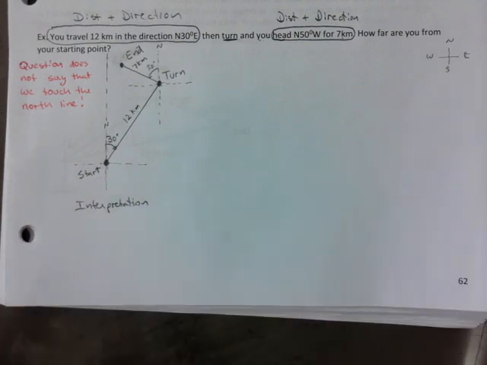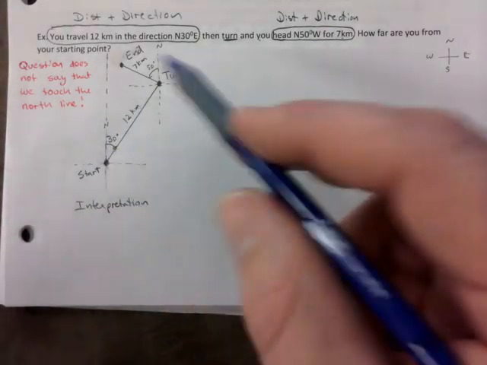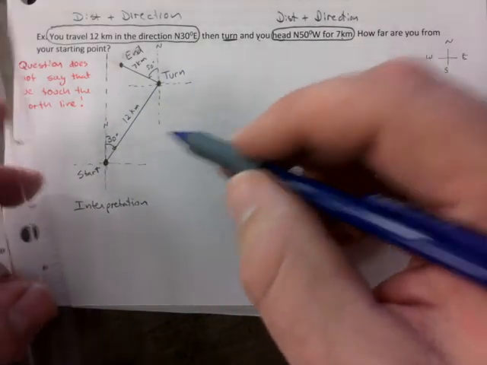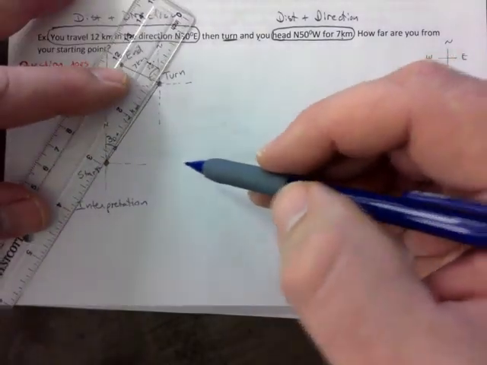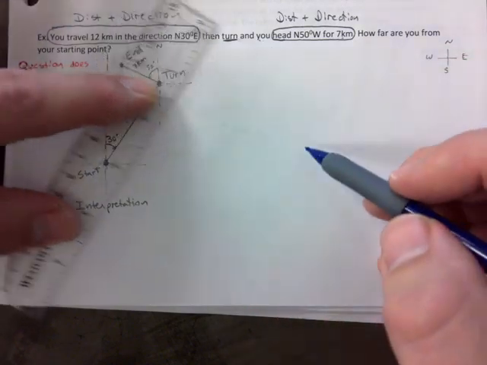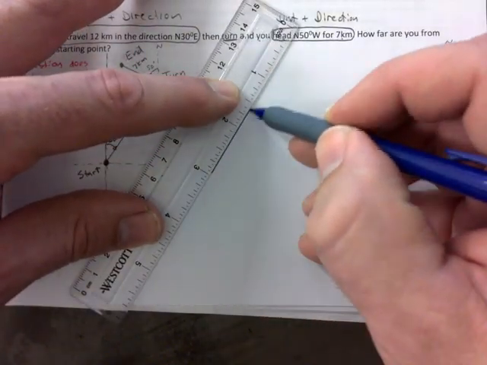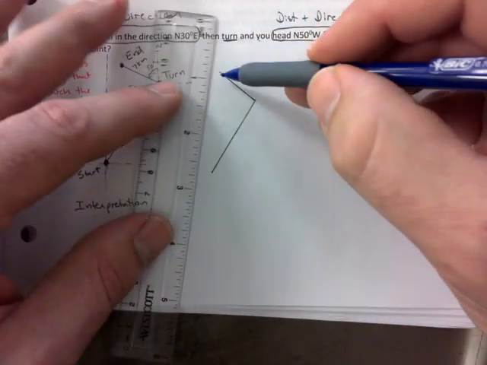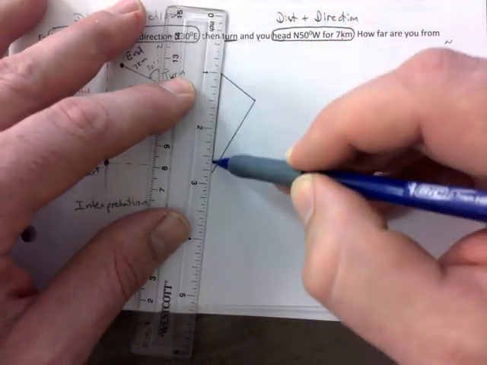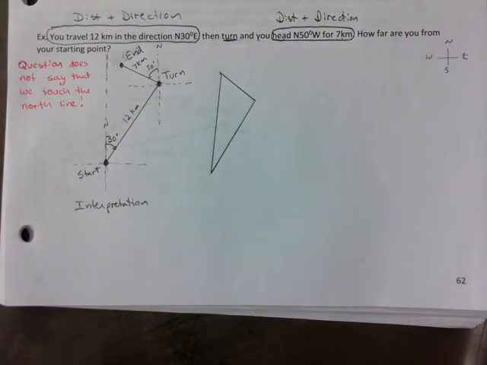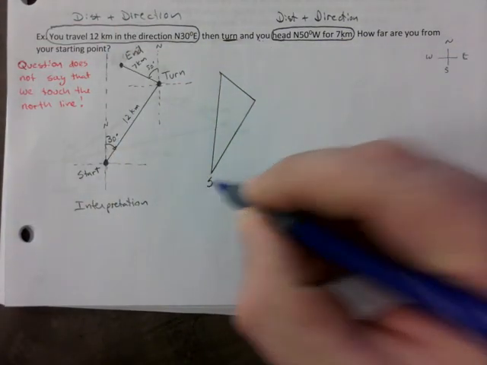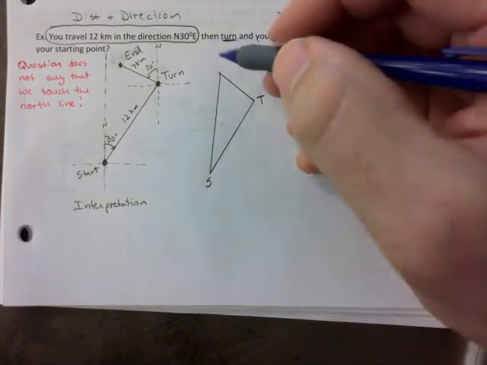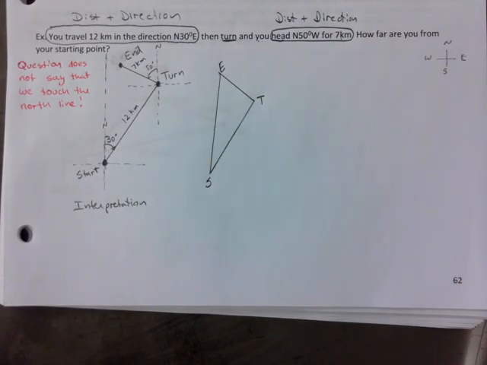Let's come up with our clean triangle now. So we get rid of the north-south. All of that is gone now. So I'm going to try my best. I'm going to just copy that over here. Same sort of angle. Then I'm going to go like this. Then I'm going to go and close it. So this is my start. This is my turn. This is where I end up.